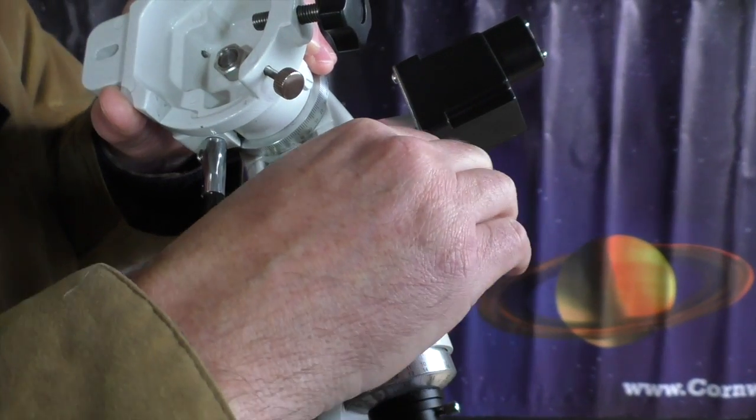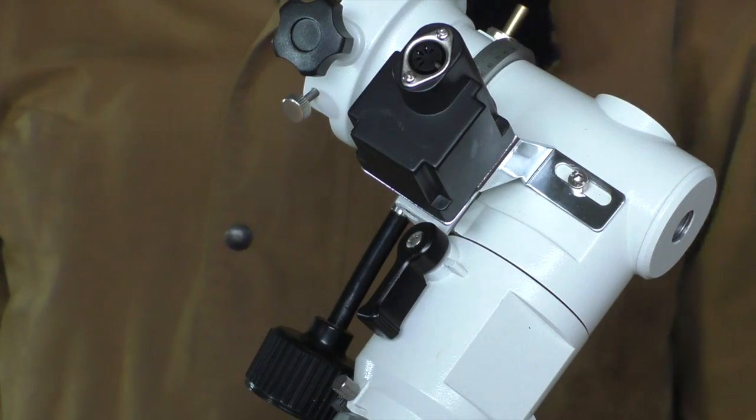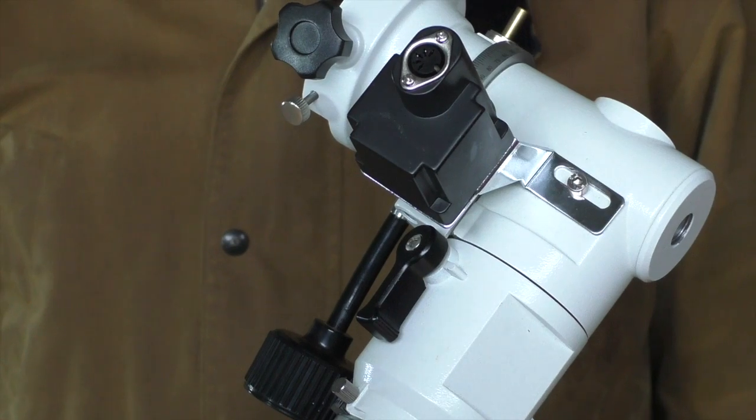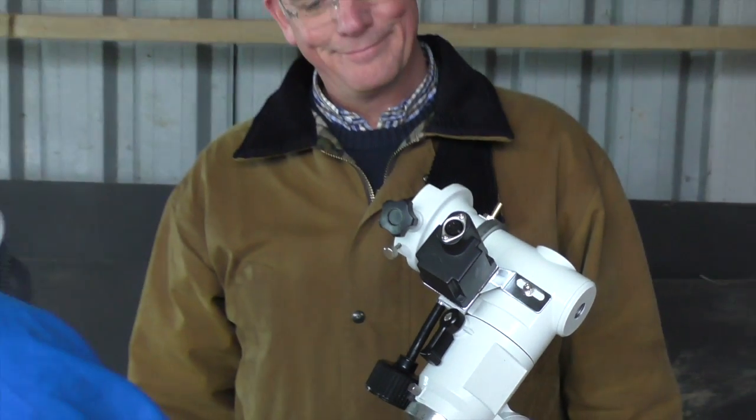Okay. Unlock the clutch again, and if we were looking through a telescope now and doing this for real, you should see M81 in the eyepiece. Excellent. So simple as that.